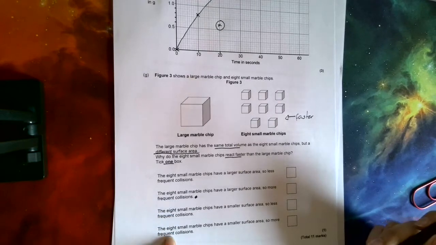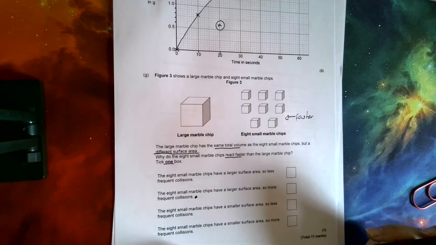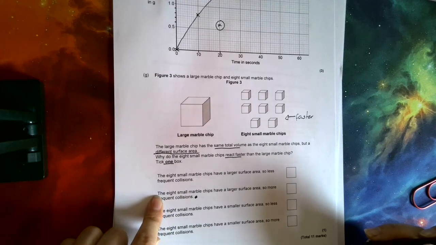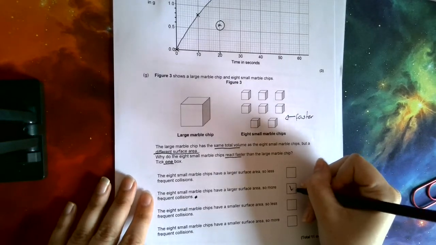The 8 small marble chips have a smaller surface area, so more frequent collisions. Again, I know they have a larger surface area, so it can't be this one, which means it must be the 8 small marble chips have a larger surface area, so more frequent collisions.